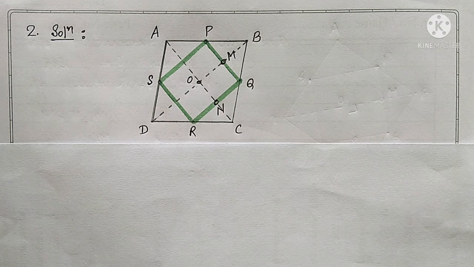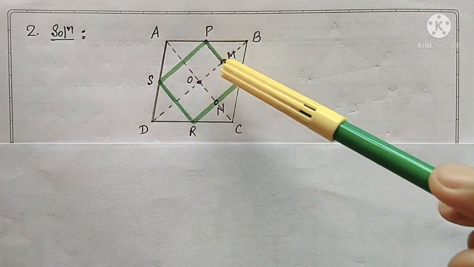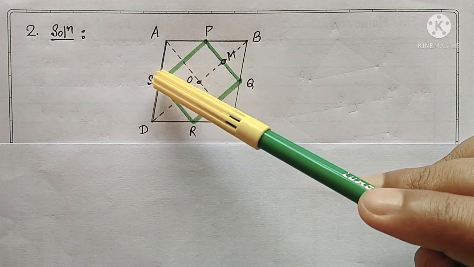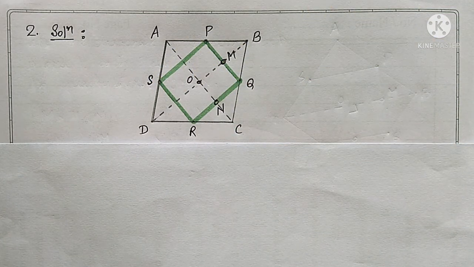The properties are that the opposite sides are equal and parallel, and each angle is 90 degrees. So if we prove one angle is 90 degrees, as well as prove the opposite sides are parallel and equal, then our proof is complete.